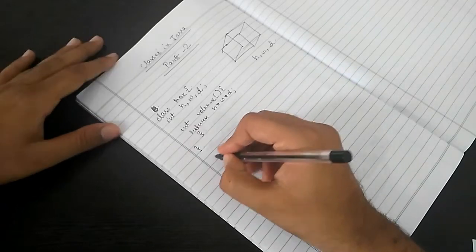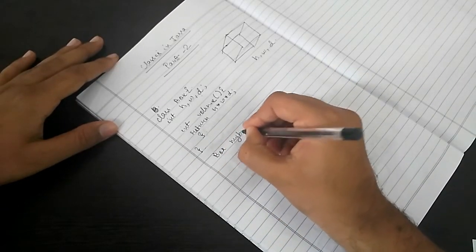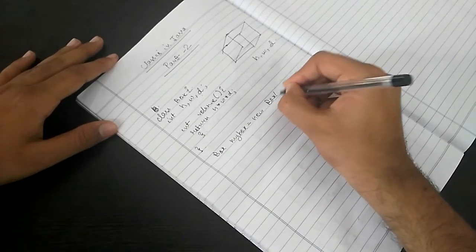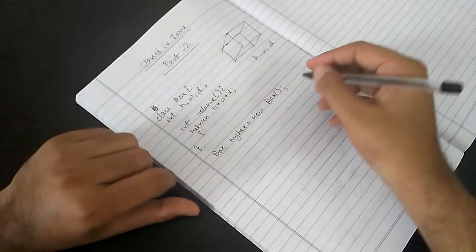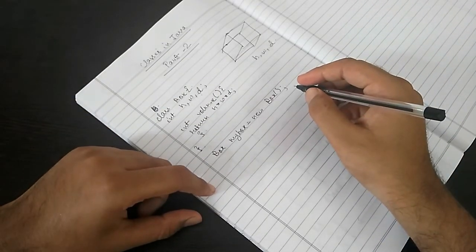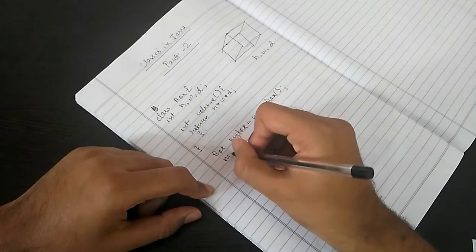If we create an object for this class, it will be Box myBox equal to new Box, and we will set the height, width and depth.